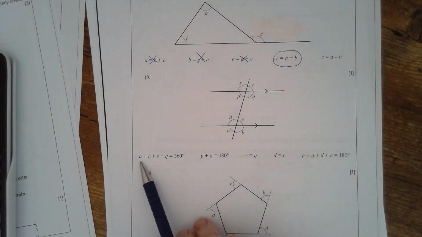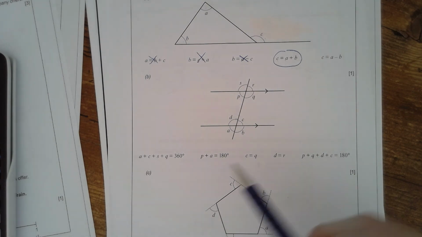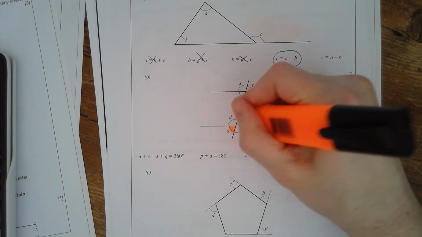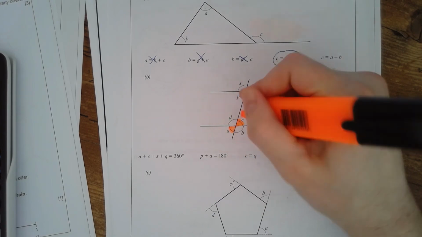Okay, next question. It says A plus C plus S plus Q equals 360 degrees. So where's A and C? Can you highlight those? A plus C and then S plus Q.